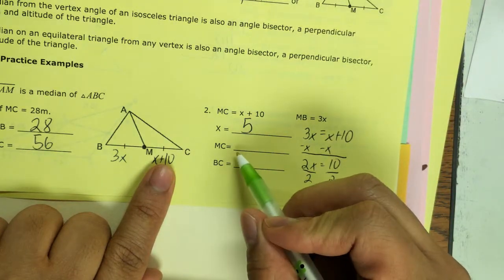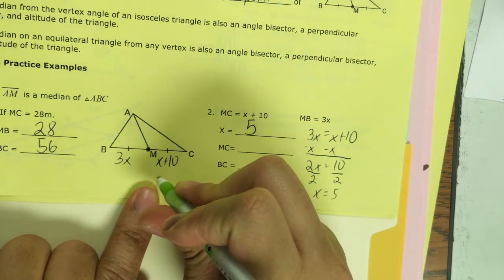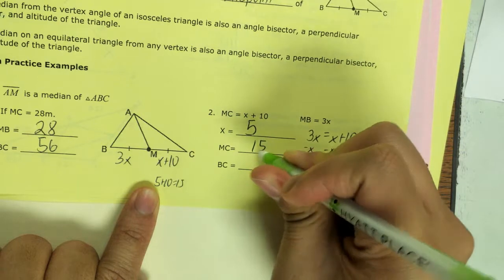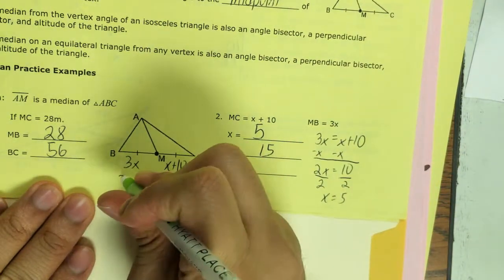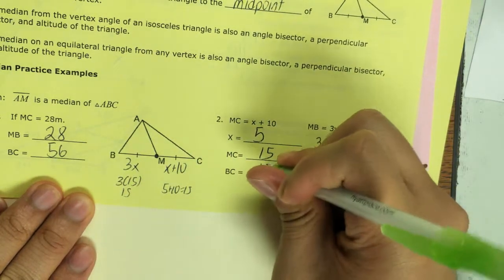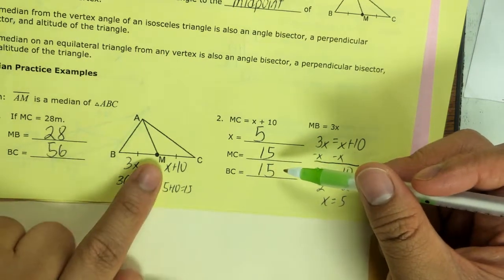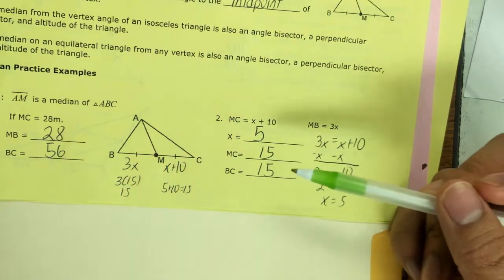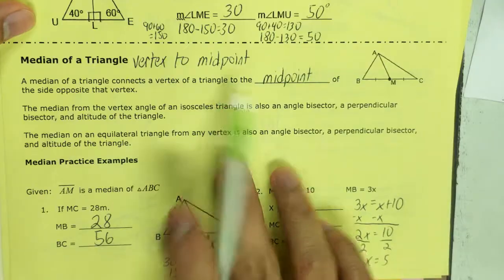So to find MC, we take 5 and plug it in here. 5 plus 10 gives me 15. Again, take 5 and plug it in here. 3 times 5 gets me 15. If you do it correctly, these two numbers should be the same because M is a midpoint, meaning the left side and the right side have to be the same. So median, from vertex to midpoint.